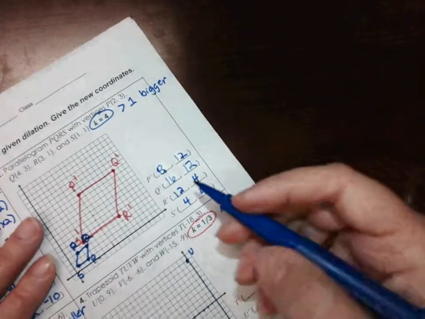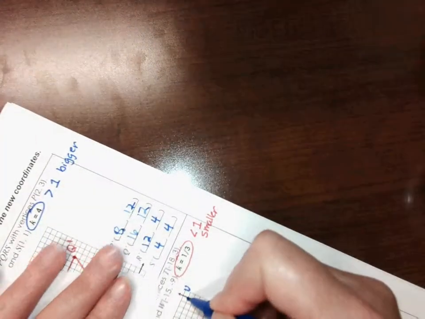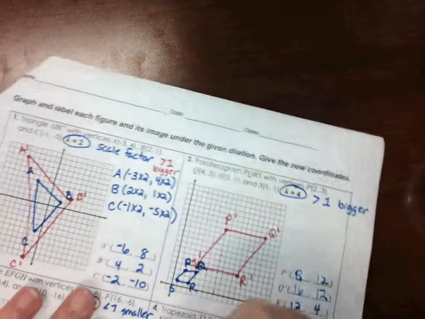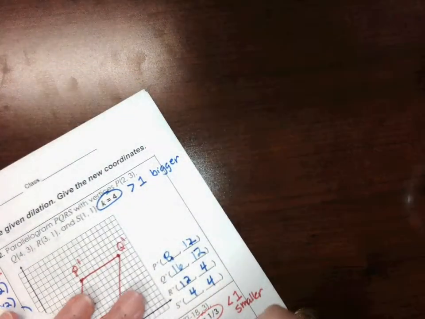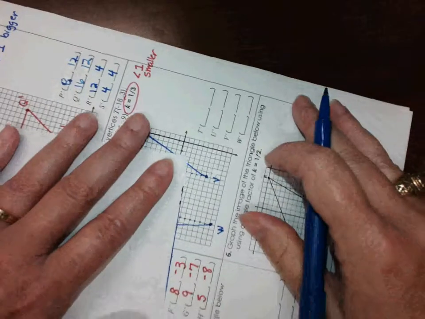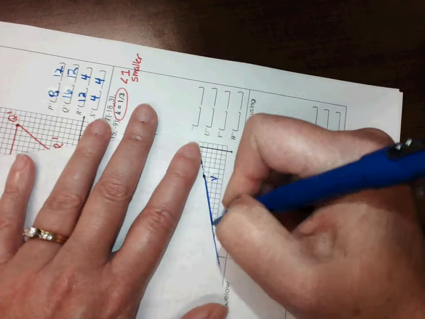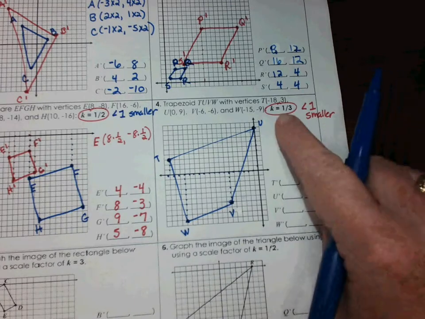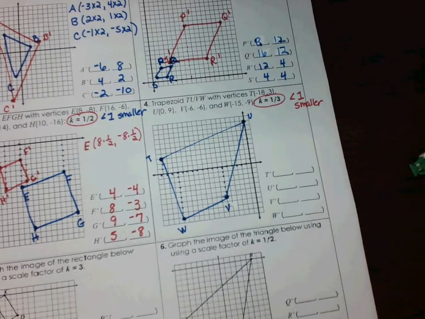Alright, if I connect these points, try to make it a little straighter this time. Oops, sorry. I'm connecting my points. Okay, so there's the original trapezoid. Now I'm going to apply a scale factor of 1/3. That means that I'm going to divide everything by 3.